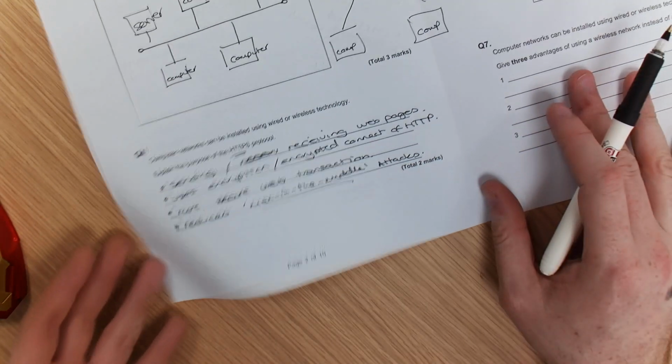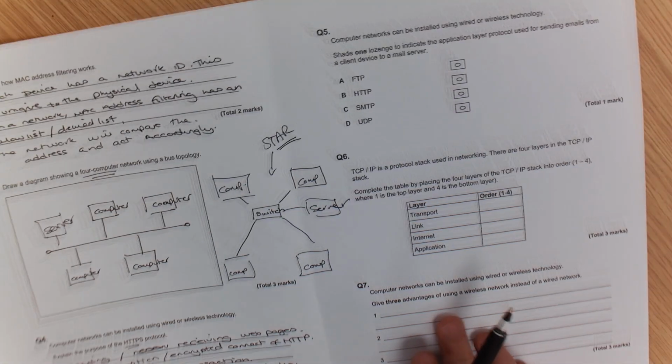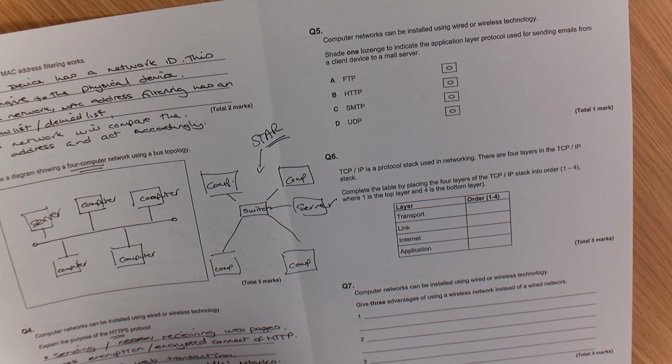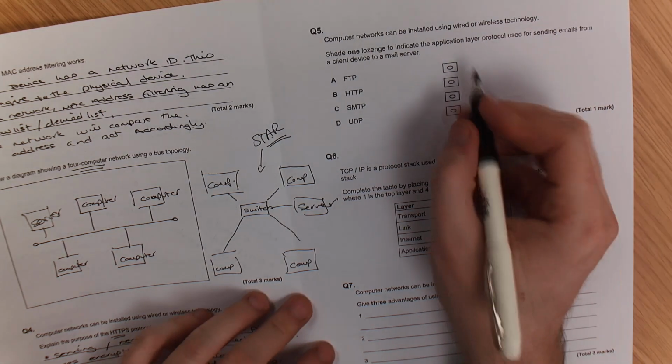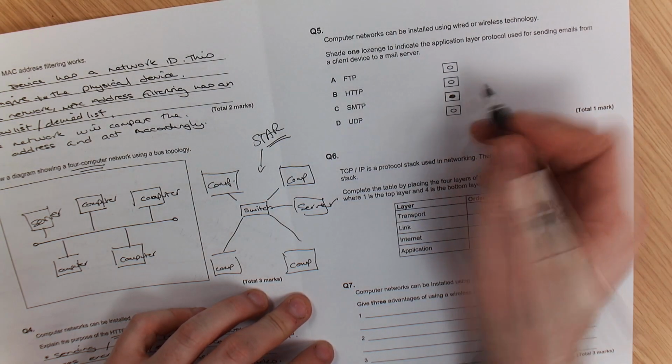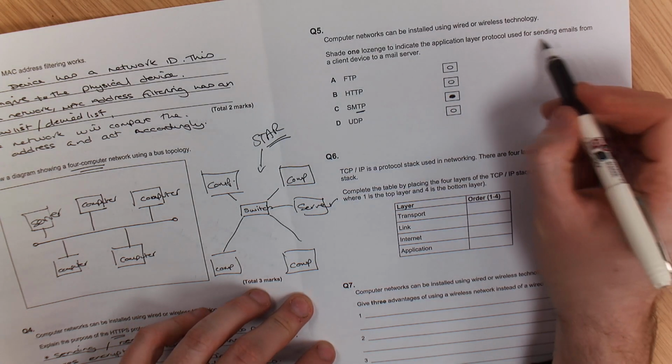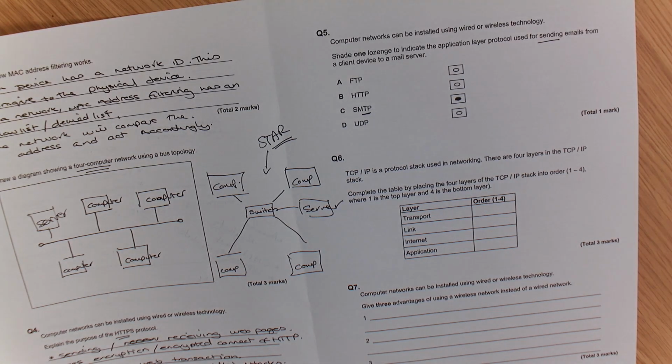So I'm going to go over here and do these ones quickly. Computer networks can be installed using wired or wireless technology. Shade one lozenge to indicate the application layer protocol used for sending emails from the client device to the mail server. SMTP? Good, yes. Think about it, the letter T stands for transfer. And what are we talking about? Sending. What's another word for sending? Transfer. Simple mail transfer protocol.